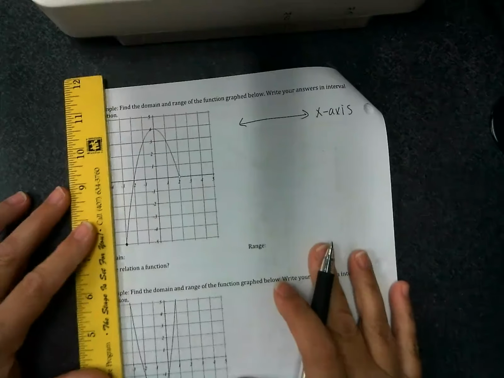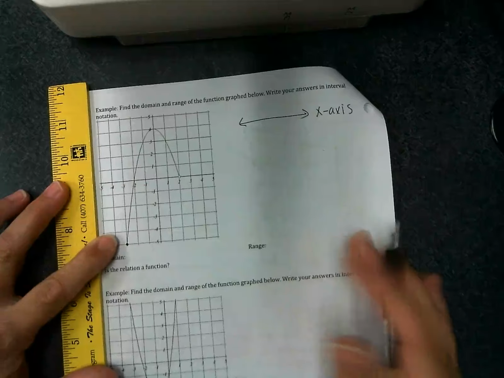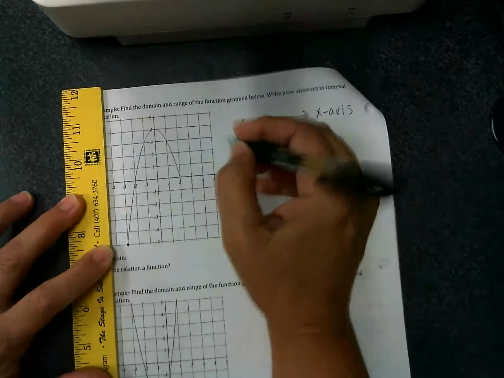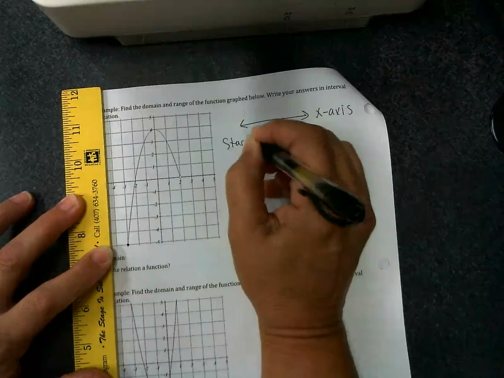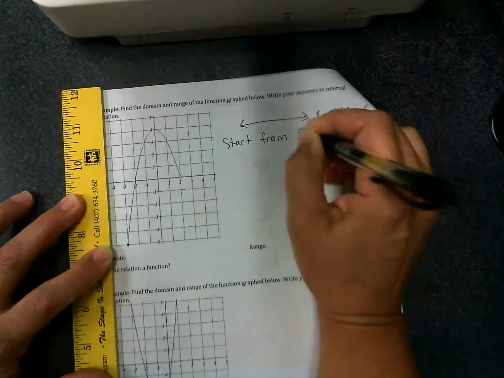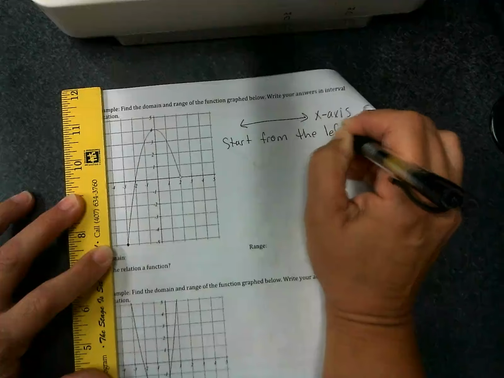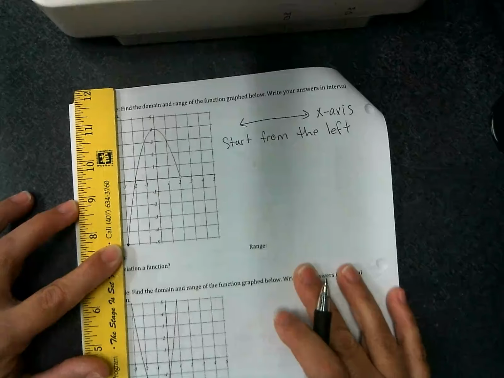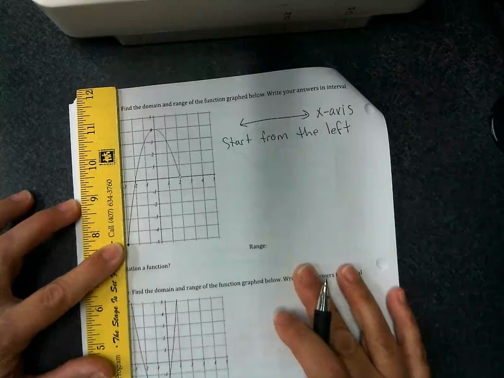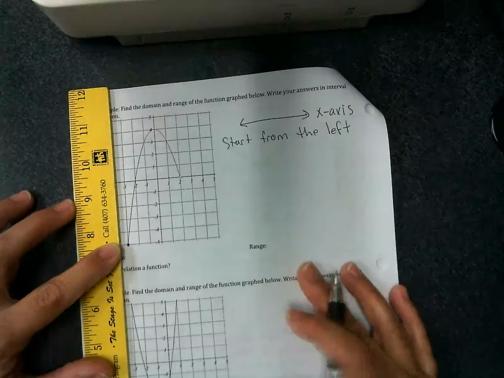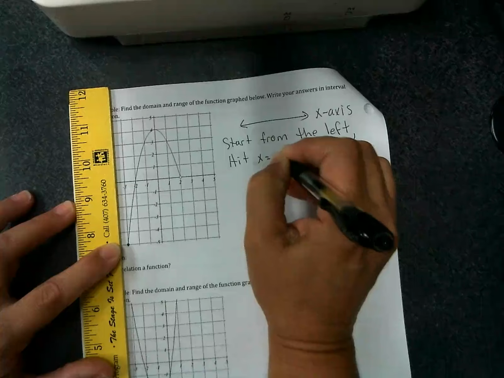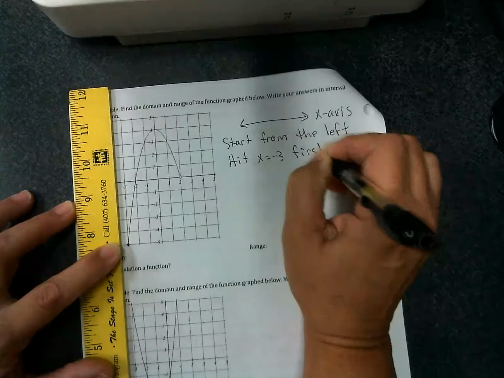All right, so the way I'm going to do that, so I can show you, is the domain is going to start, if I come from the left, and you look to see what is the first x value that you hit. -3, okay? You hit x equals -3 first, right?